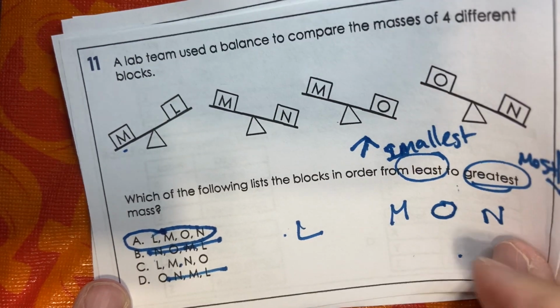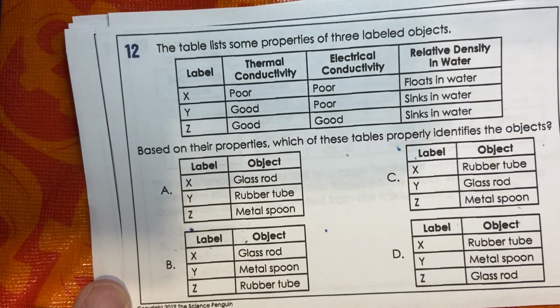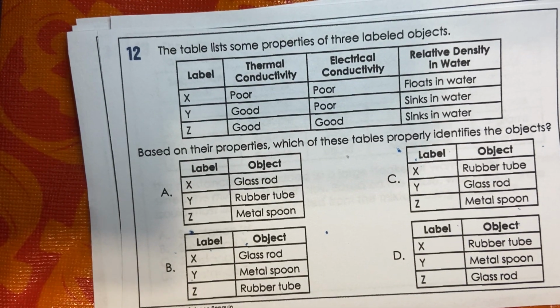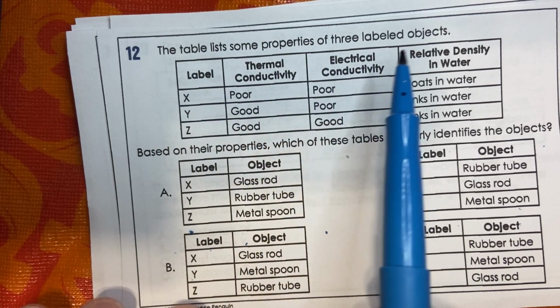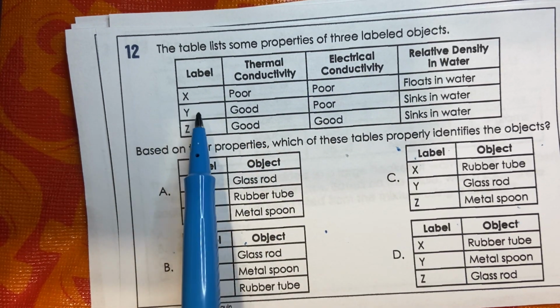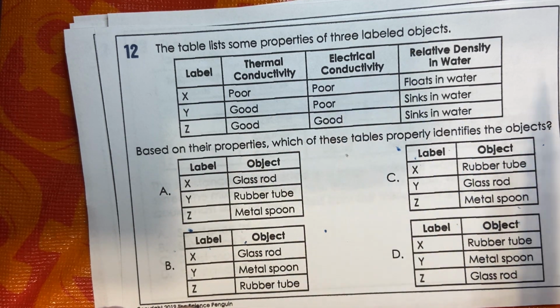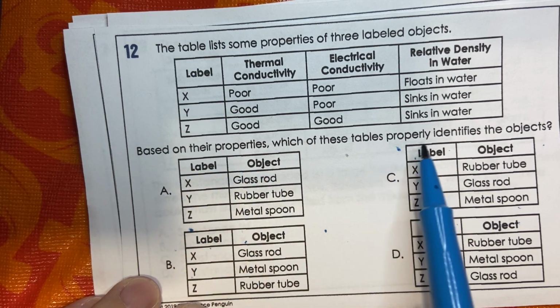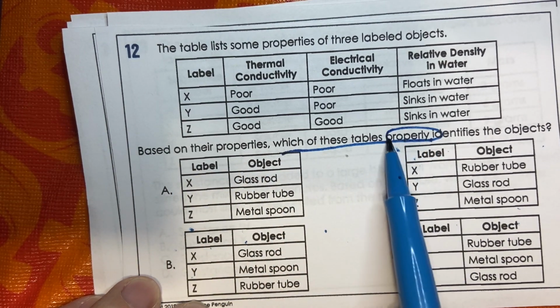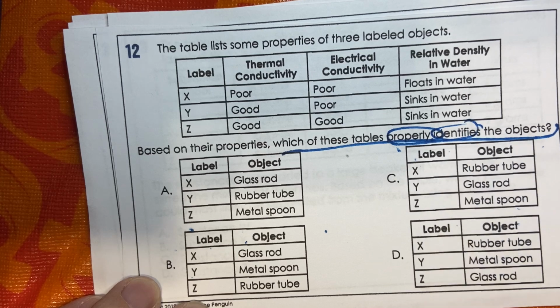All right, number 12. Lots and lots of tables and properties of matter, guys. Table lists some properties of 3 labeled objects. They're labeled X, Y, and Z. Okay, we know about thermal conductivity, electrical conductivity, and relative density in water. Based on the properties, we're looking for the table that properly identifies the objects, right?